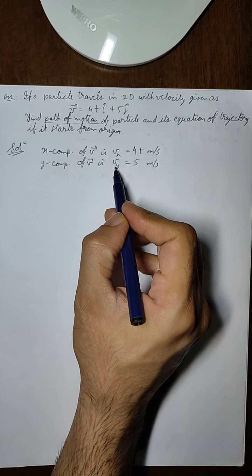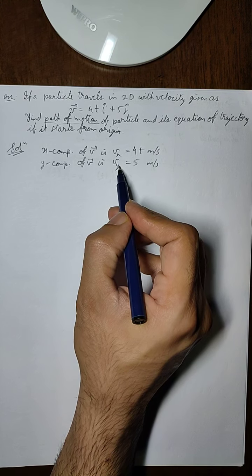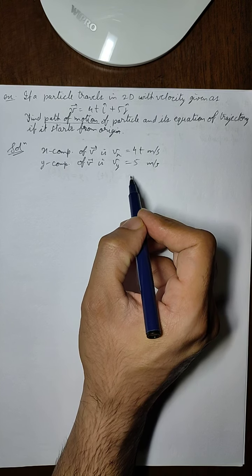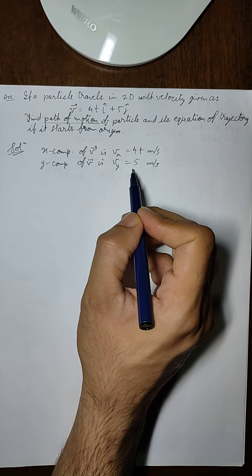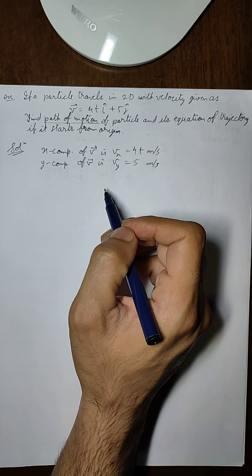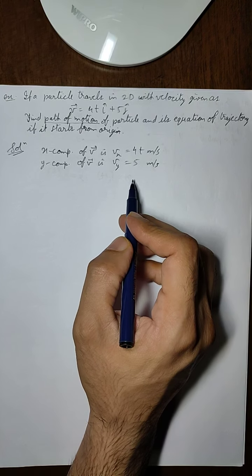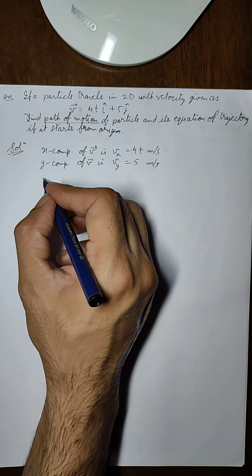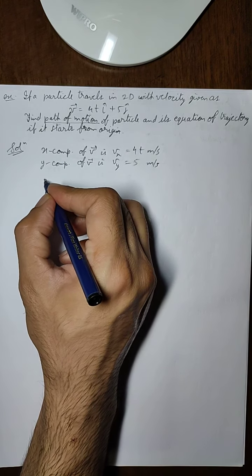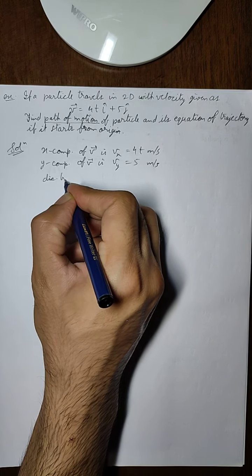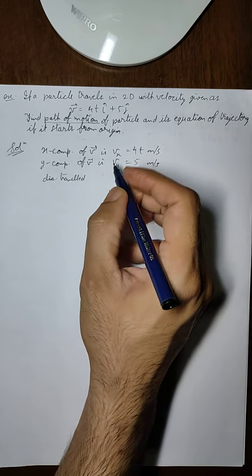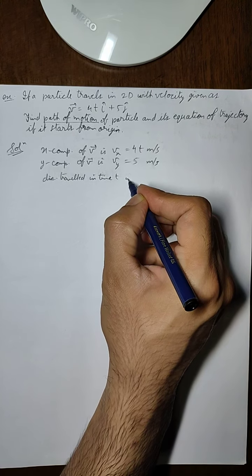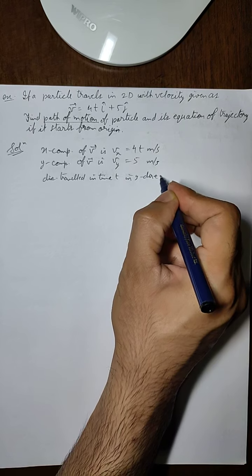Now as we can see, the velocity in the y direction does not depend upon time. That means it is constant for all values of time. The particle is moving with a constant velocity in the y direction. We can express the position of the particle in the y direction as 5t, as in the distance traveled in time t in the y direction.